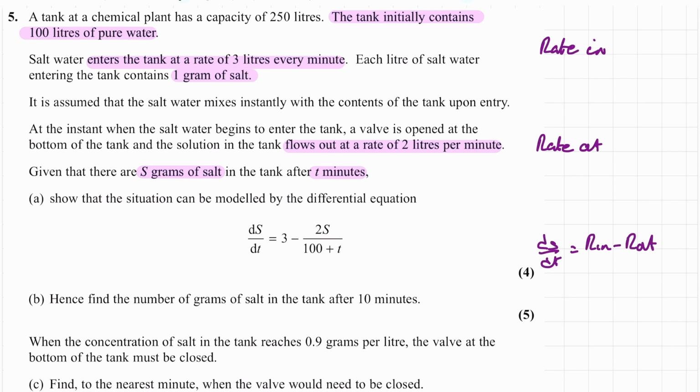And we're told here that salt enters the tank at 3 litres every minute and that each litre contains 1 gram of salt. So the rate going in will be 3 grams every minute, and that when the valve is opened, the solution flows out at a rate of 2 litres per minute. But the solution flowing out will be a mixture of pure water and salt. So what we need to find is the concentration of the salt in the water. This will be the amount of salt divided by the total amount of water.